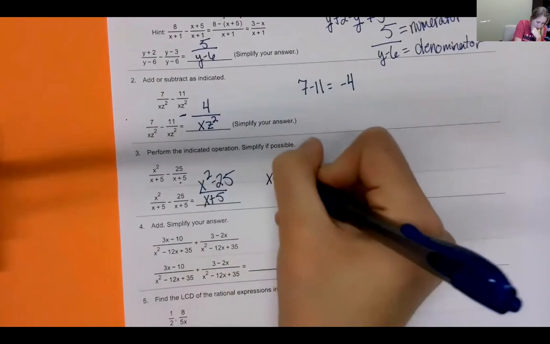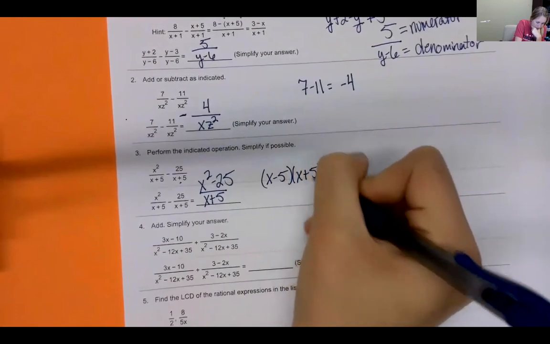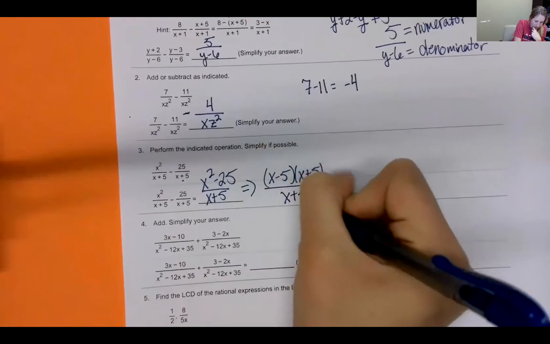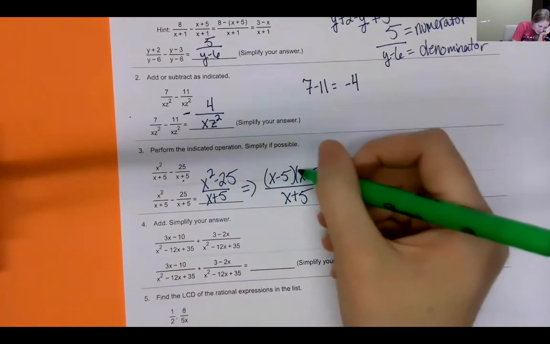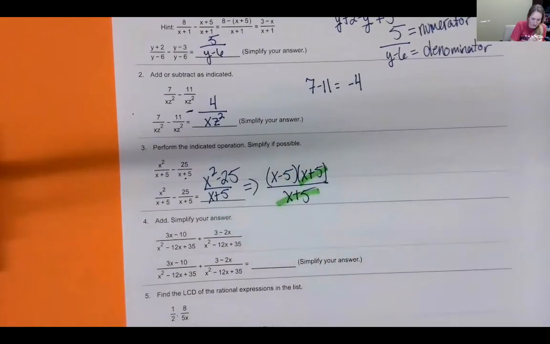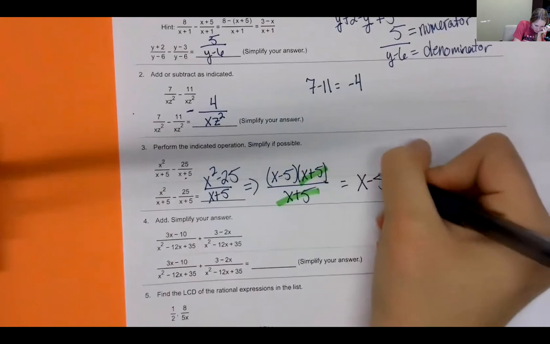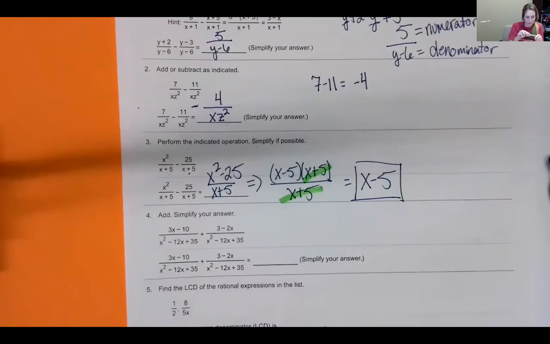So I'd have x subtract 5 times x plus 5 over x plus 5. And what we learned in our last one is we could simplify this and we'd be left with just x subtract 5. And that would be our answer. I'll try not to jump the gun again.